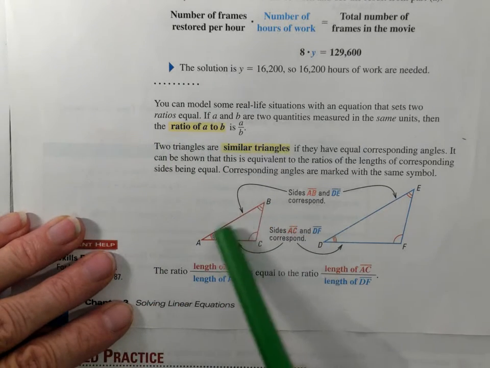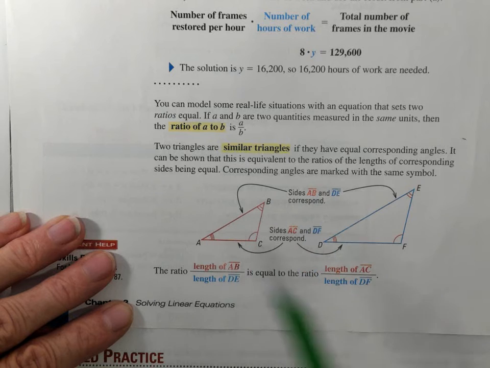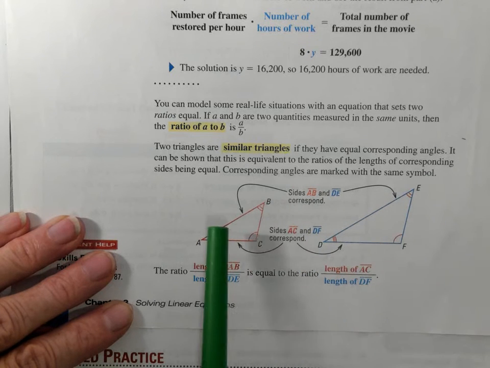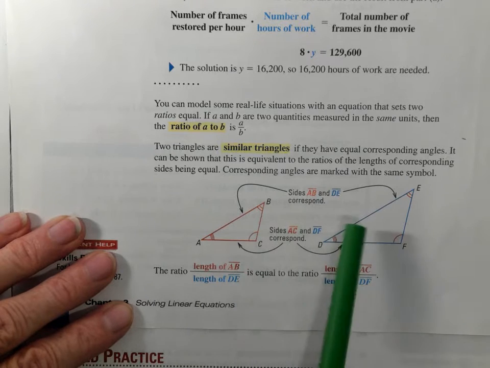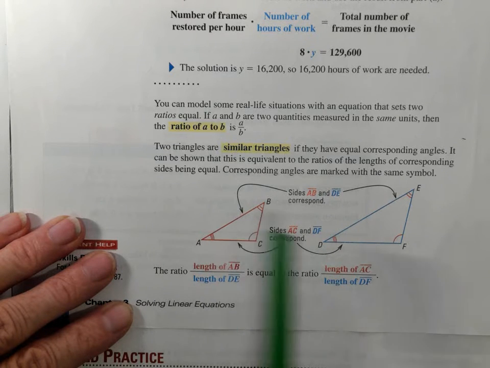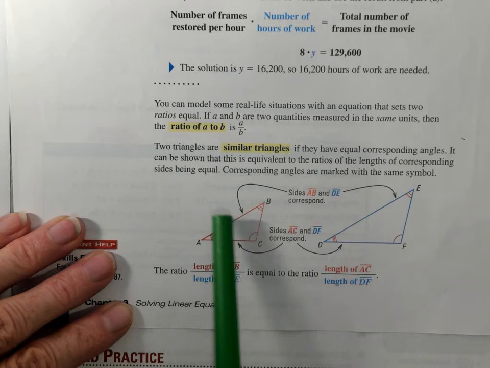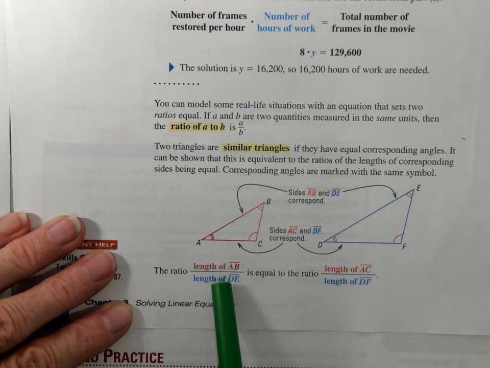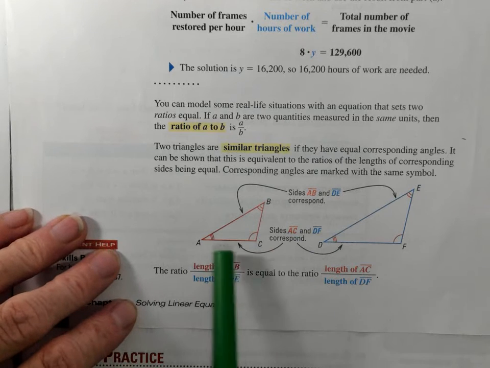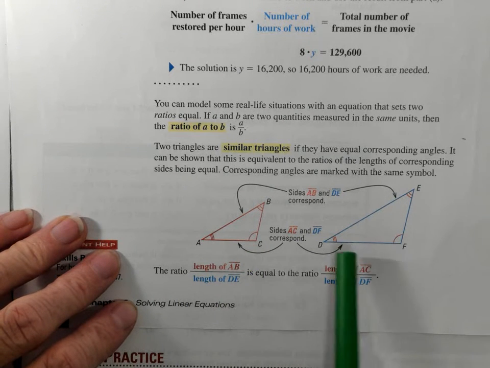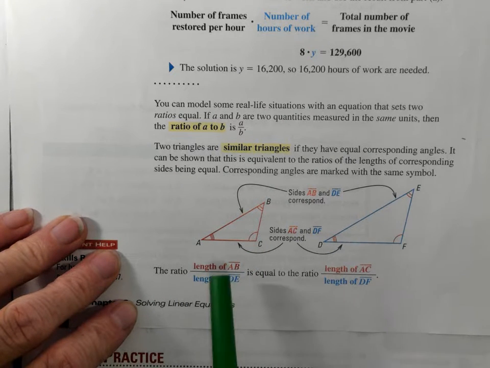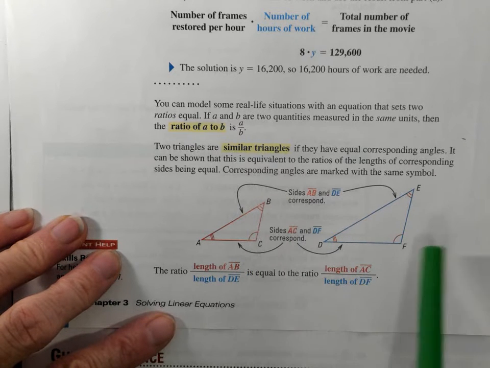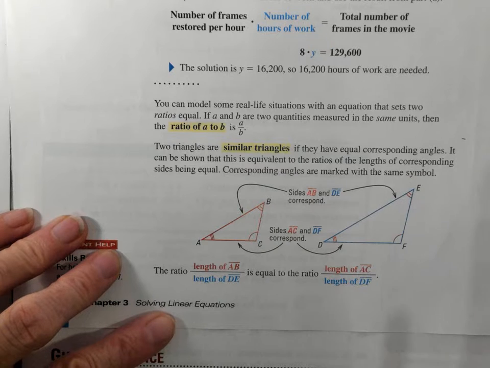So this side, little a, this side, little b. Okay, so this ratio, this fraction, when you make the length of this side to the length of that side, the length of AB to the length of DE, these two have to equal the length of AC over the length of DF. And then that also has to equal the length of CB over the length of FE.